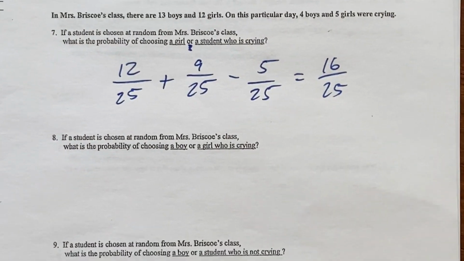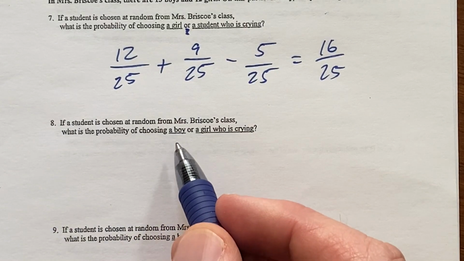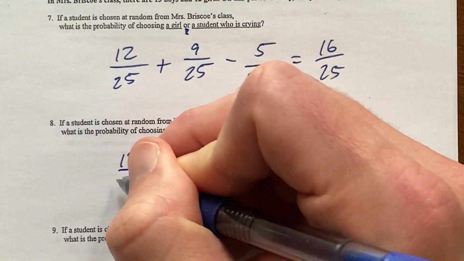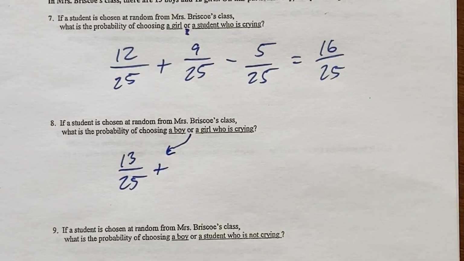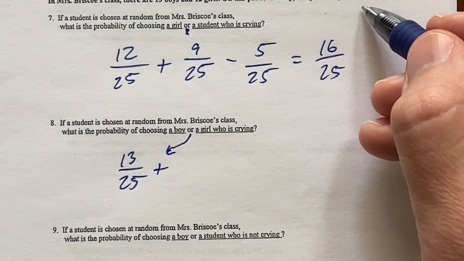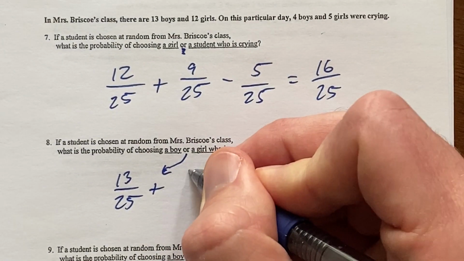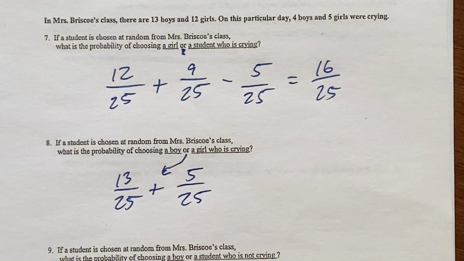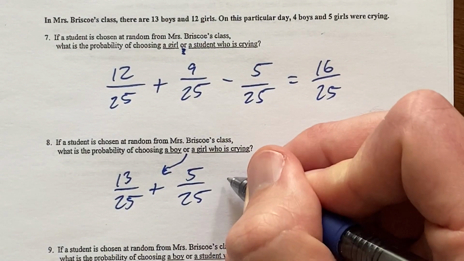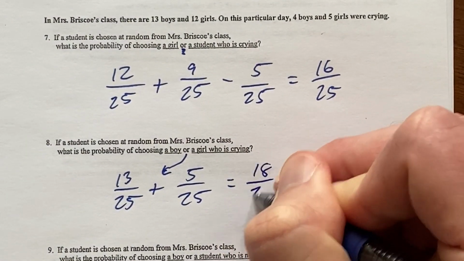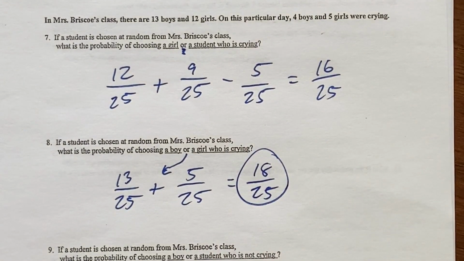Next one, what's the probability of choosing a boy or a girl who is crying? We've got 13 out of 25 are boys, and or means add. A girl who is crying: we've got 5 girls that are crying. Is there any overlap there? Are there boys that are girls who are crying? No, there's not. 18 out of 25.